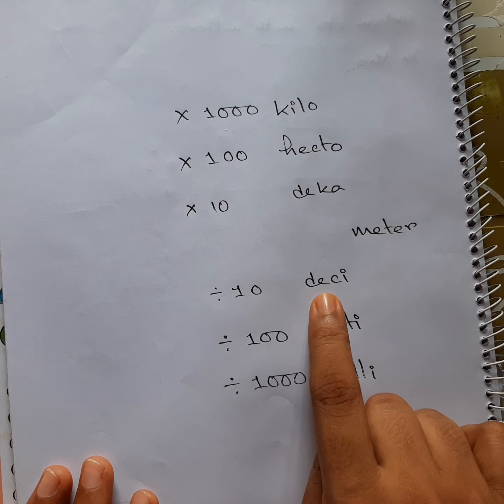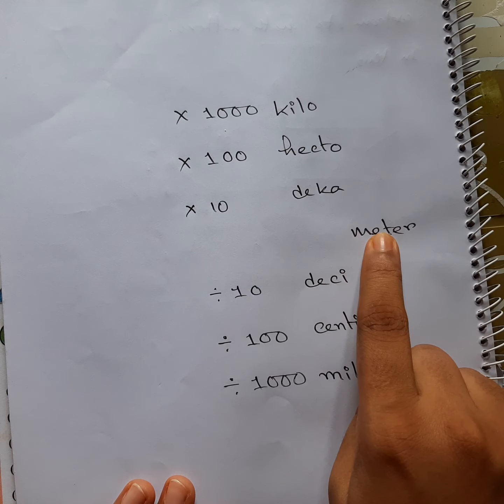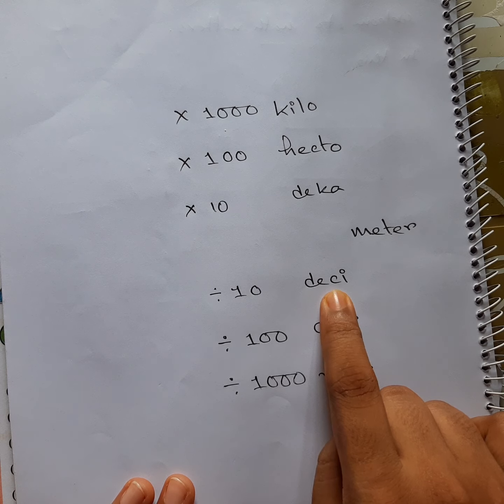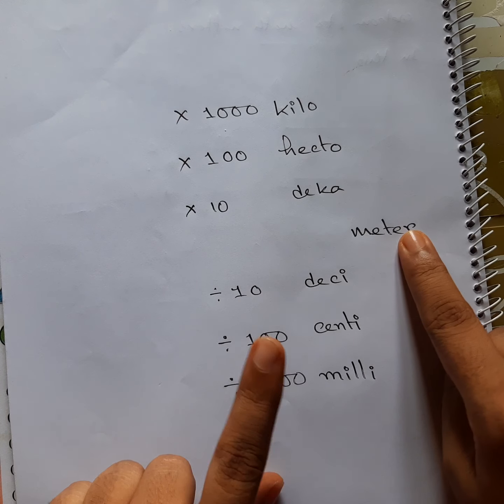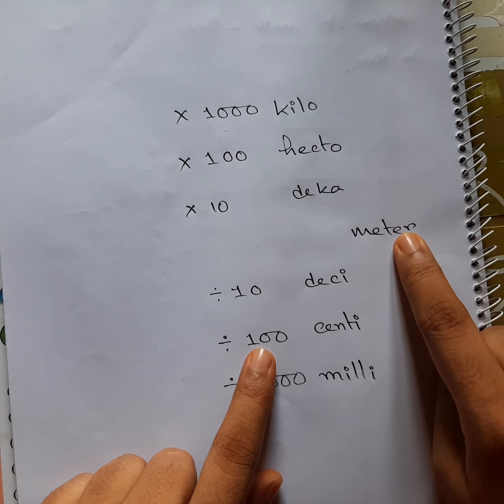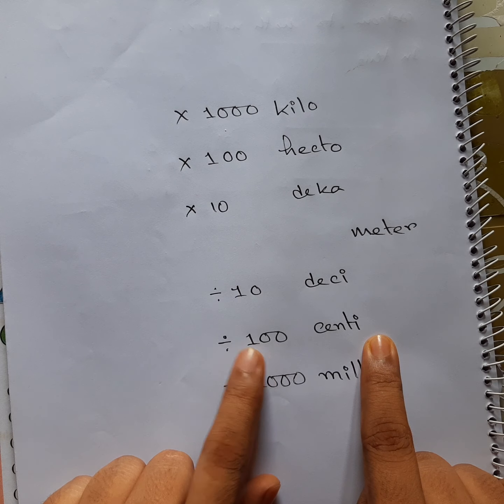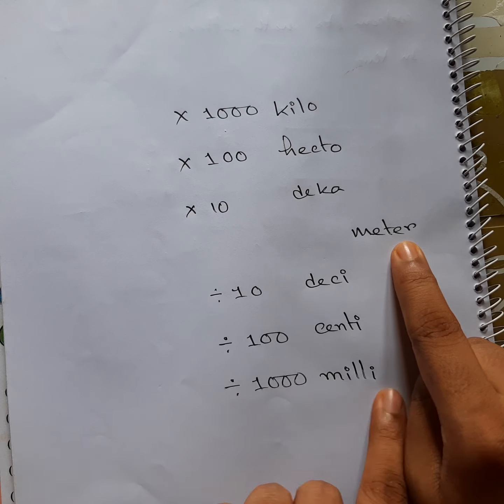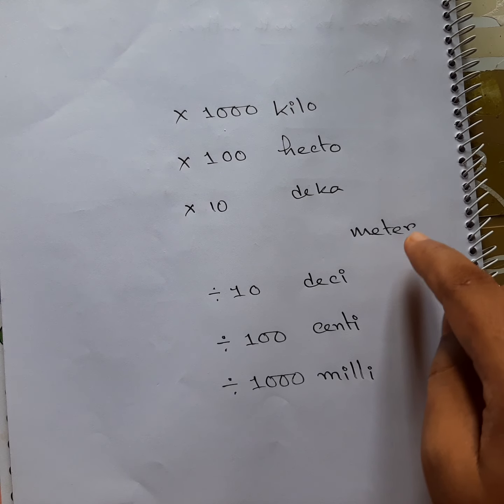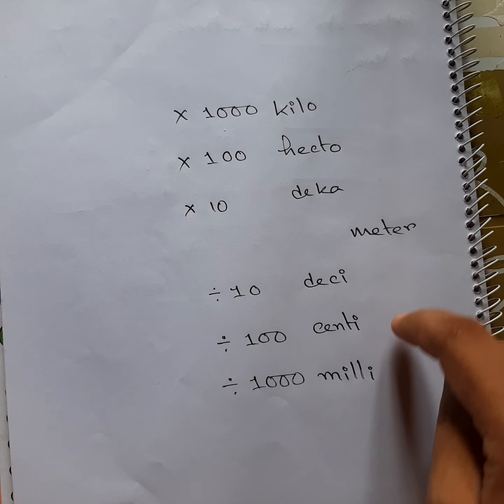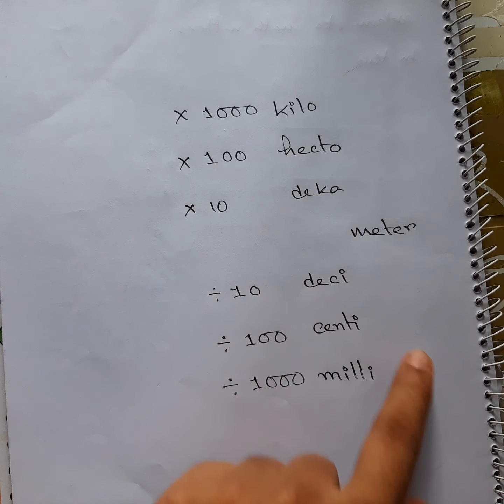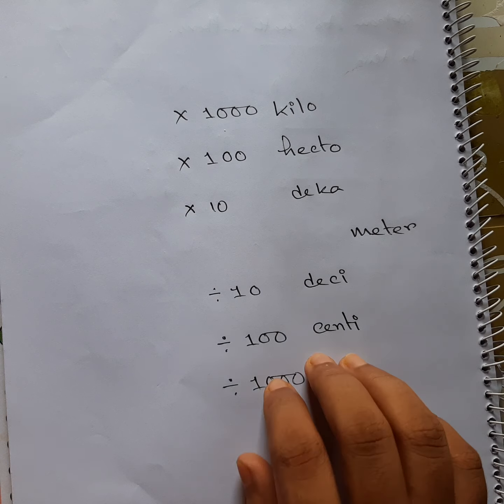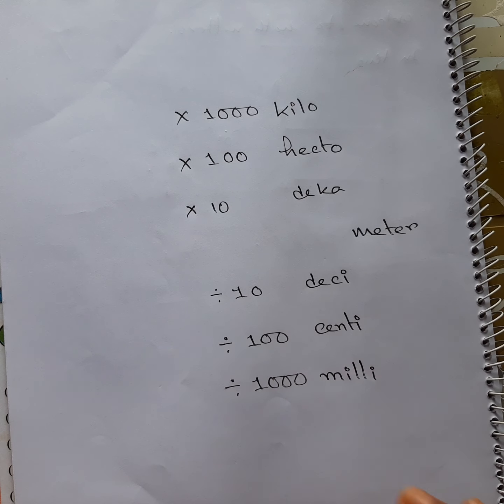The unit which is 10 times smaller than a meter is called decimeter, the unit which is 100 times smaller is called centimeter, and the unit which is 1000 times smaller is called millimeter. As you are seeing, I didn't write down the meter part in every unit, but it doesn't mean that there is no meter. There is definitely meter. Now I am going to get back to your math book.